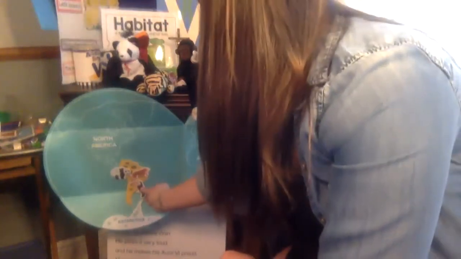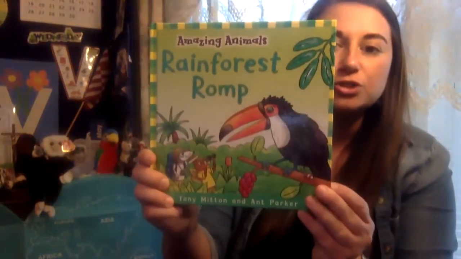And because the rainforest is so big, lots and lots of animals live in the rainforest. So that's what we're going to talk about and read in our story, some of the animals that live in the rainforest. So remember, the rainforest is very warm, lots of trees, and it's very wet because it rains a lot there. So my story is called The Rainforest Romp.